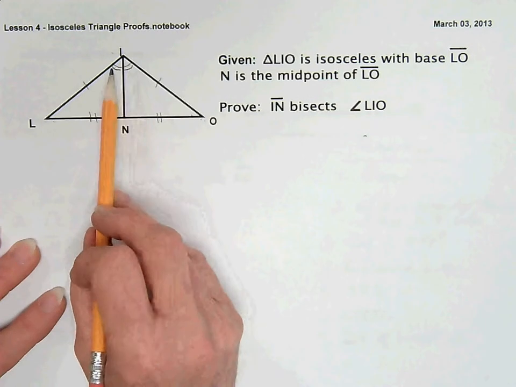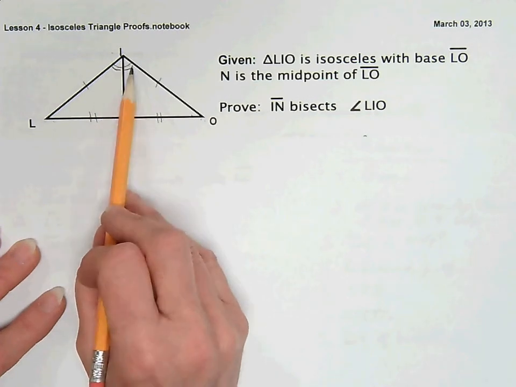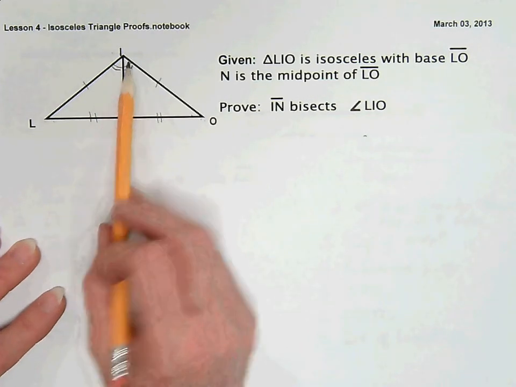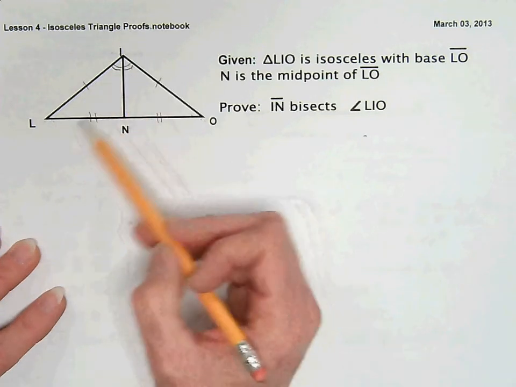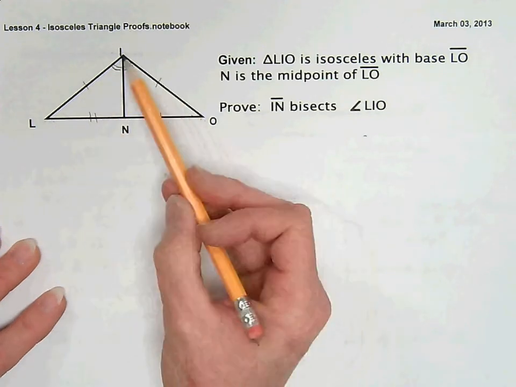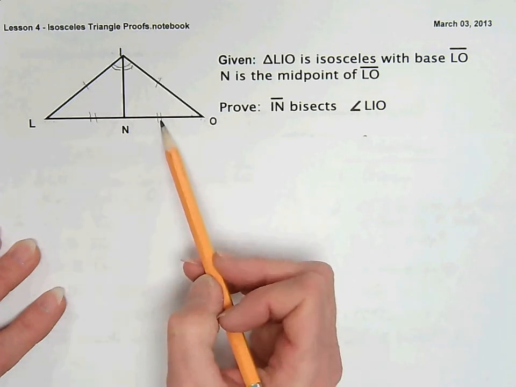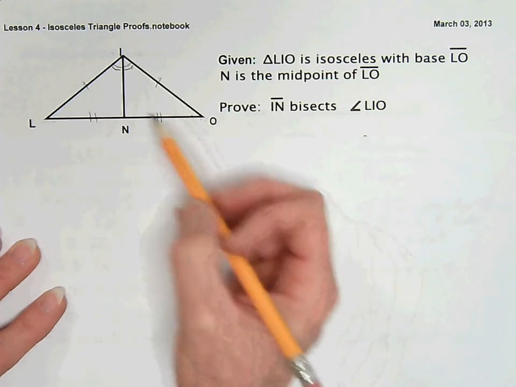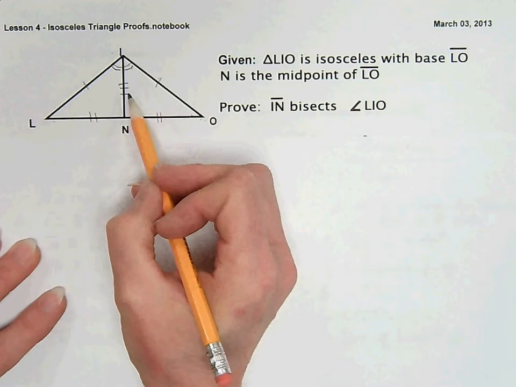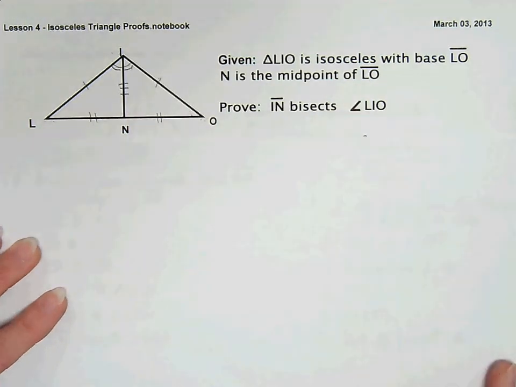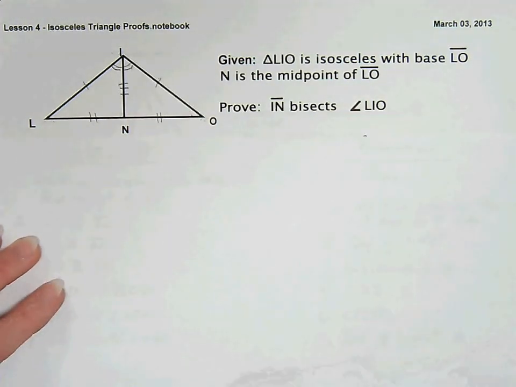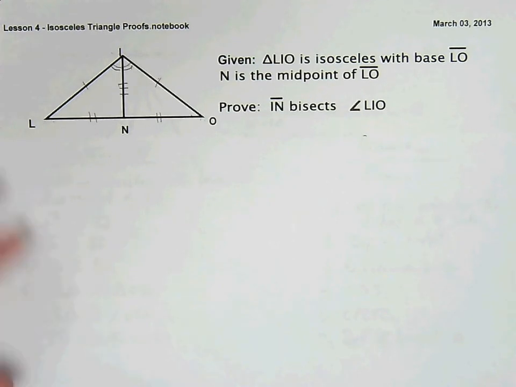So one way we can prove that those angles are congruent is to prove that these triangles are congruent to each other. Now in our given, we were given these two sides, and do you see something else we can use? Here's good old IN, congruent to itself by the reflexive property. So now we've got enough information to do our proof.